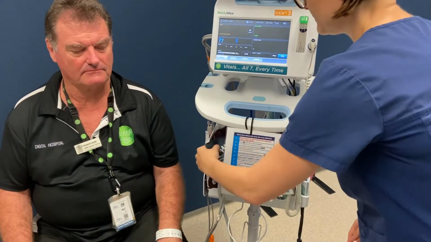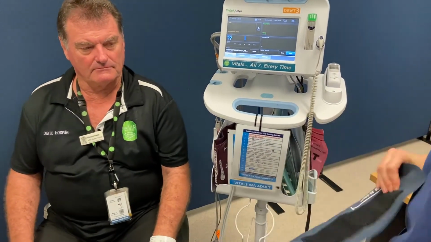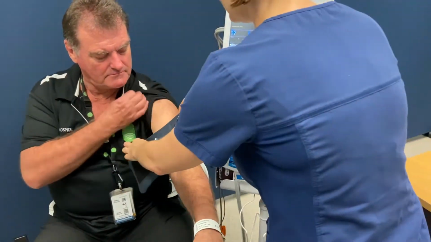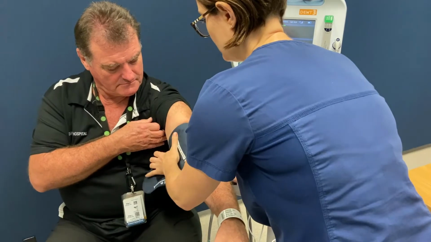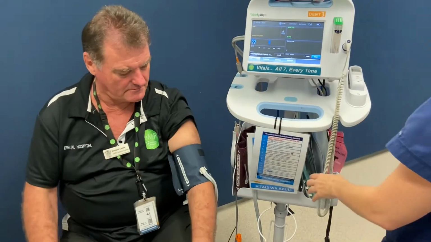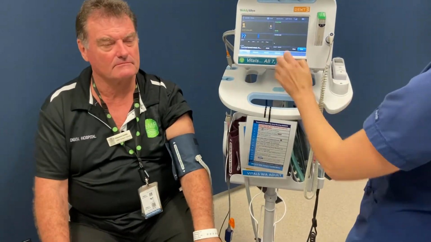Begin by attaching the BP cuff and the SATS probe to the patient. Select Start on the screen. This will inflate the BP cuff.